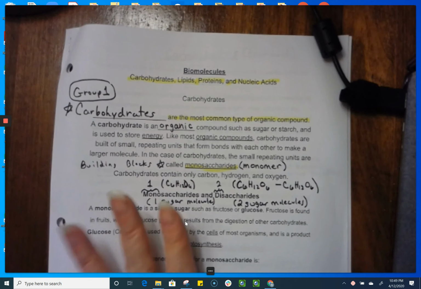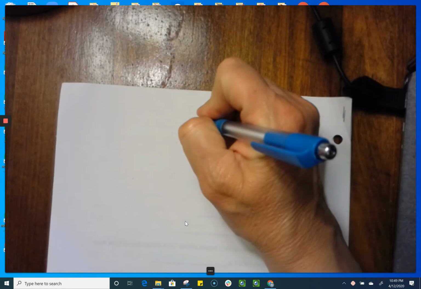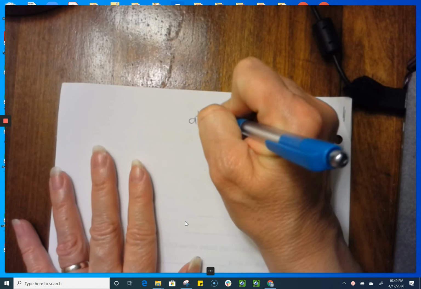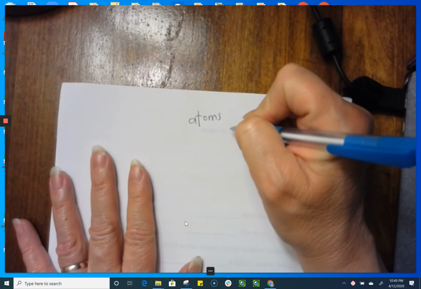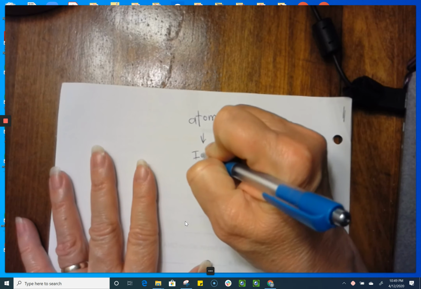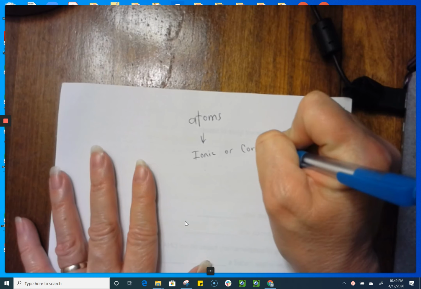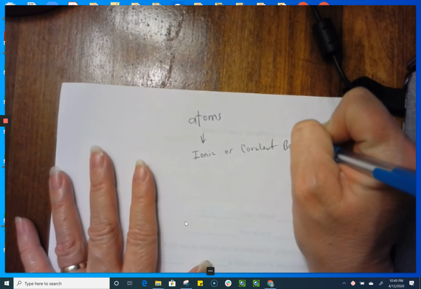Basically, we started with talking about atoms. And then we talked about what held atoms together, which would have been ionic or covalent bonds.